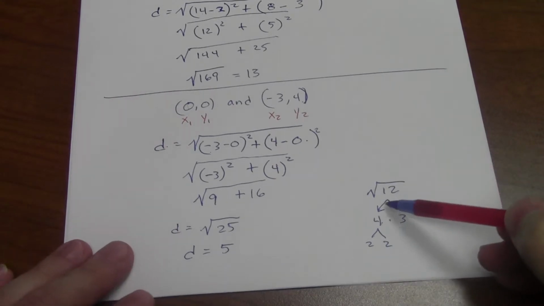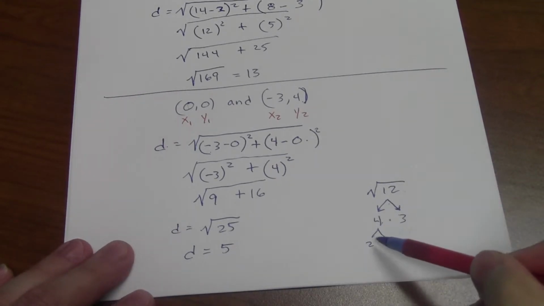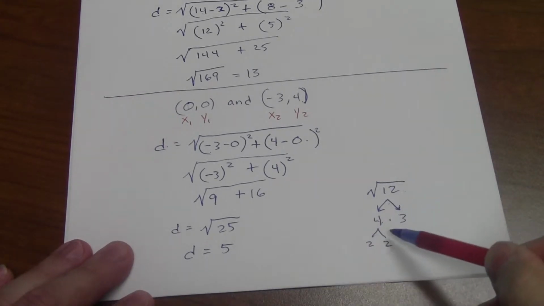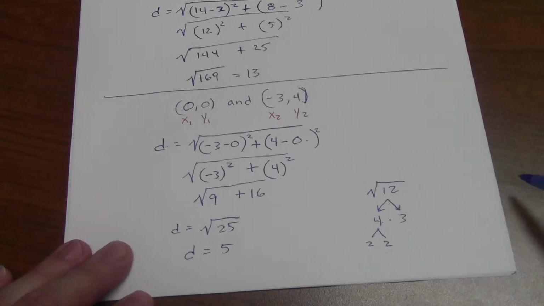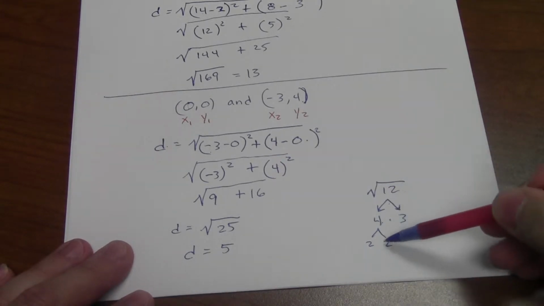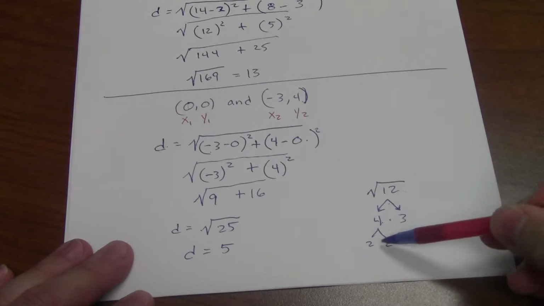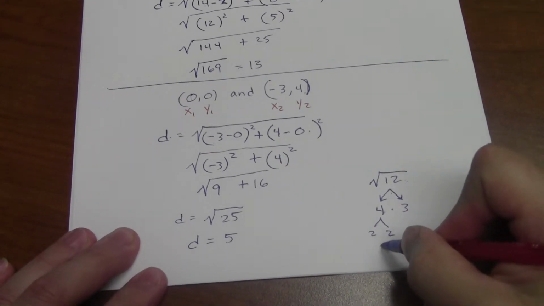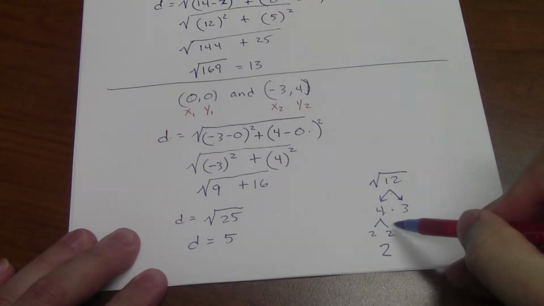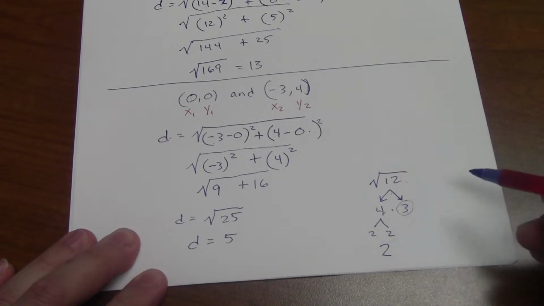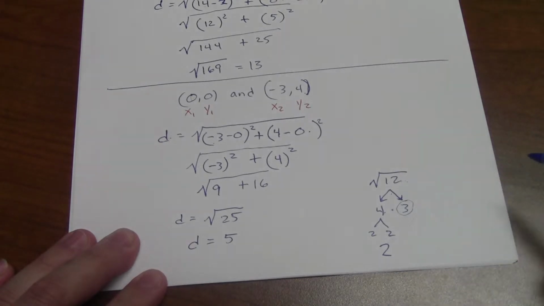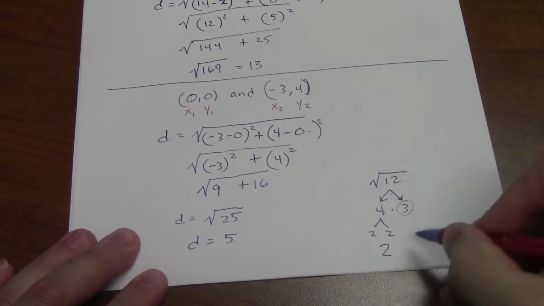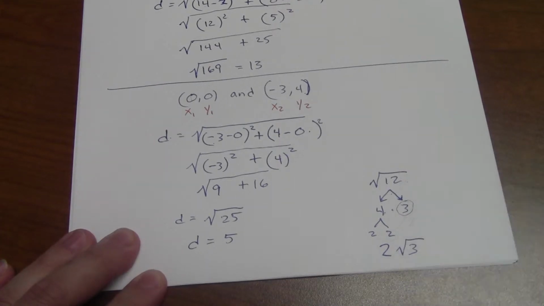All right, so whenever you're breaking it down like this, if you get a pair, you can pull that out, and then everything else stays underneath the radical sign. So in this case, I have a pair of 2's. I have 2 of them, so I can pull that out. So I can say that's a 2. The only other number that I'm left with is this 3, right? Because I broke this one down, it doesn't count anymore. So I have this 3 left over, so I just put the square root of 3 like that.